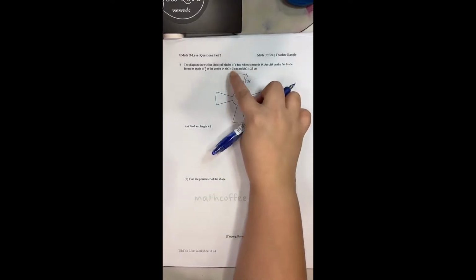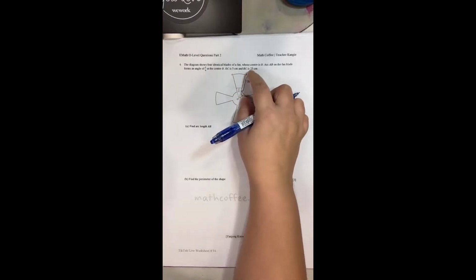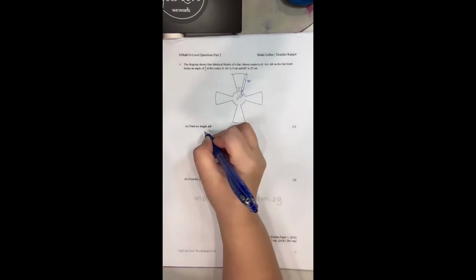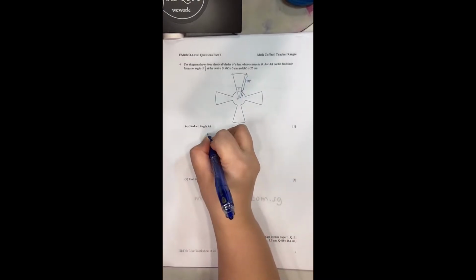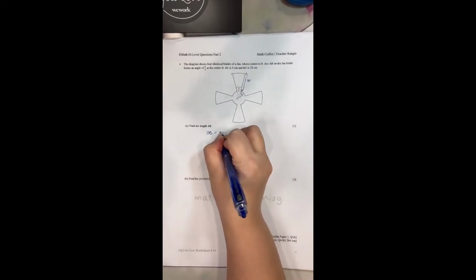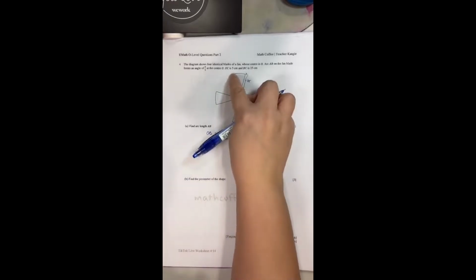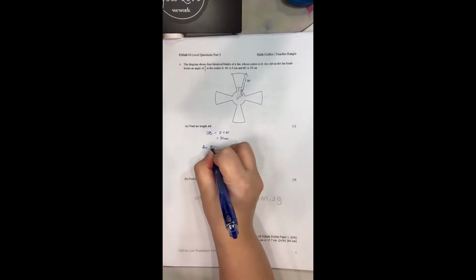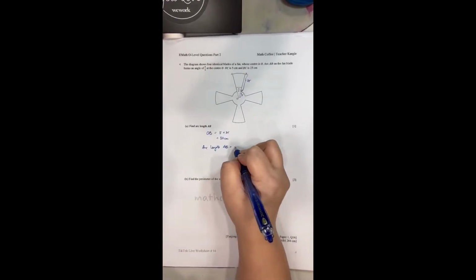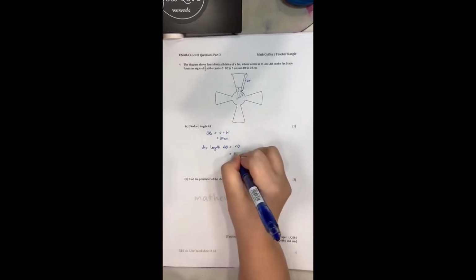Now look at this big one. This is actually a sector. The radius, you have to know, is actually 25 and 5. So the first step is our OB, which is the radius of the big sector, just take 5 plus 25 and it is 30 cm. So to find the arc length AB, it's just the formula r theta. R is the radius, which is 30.